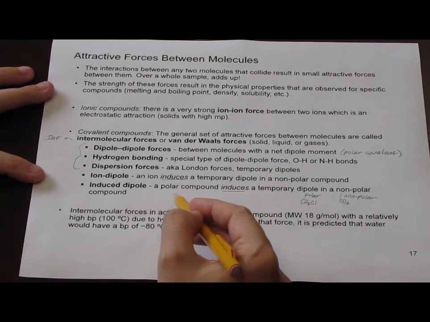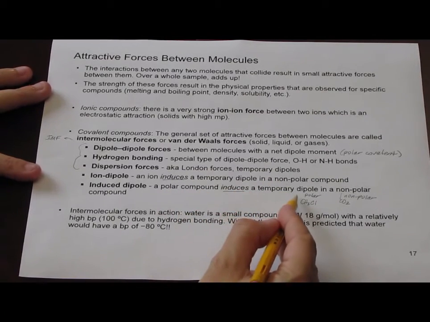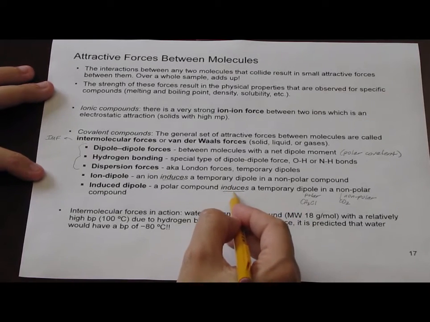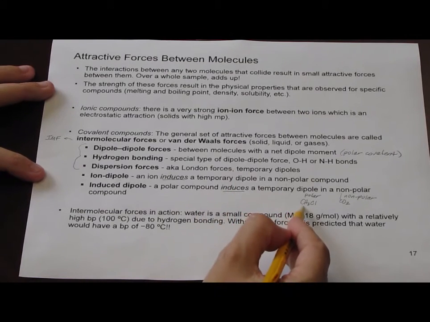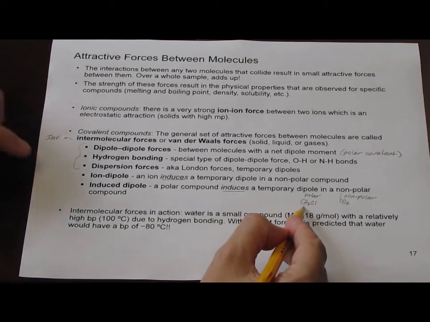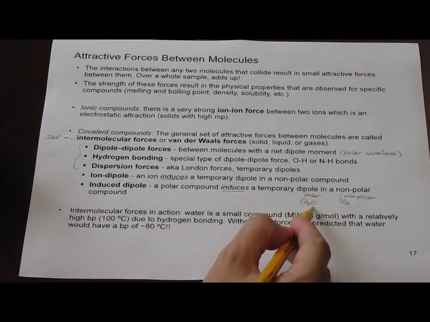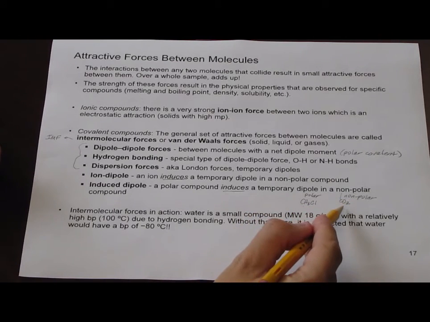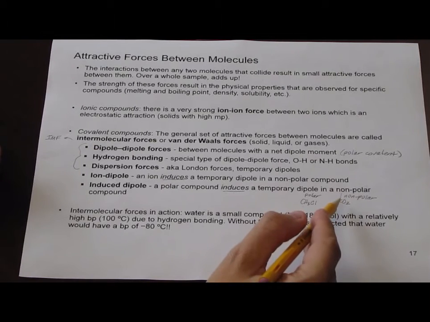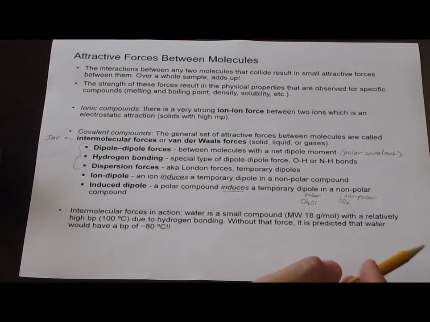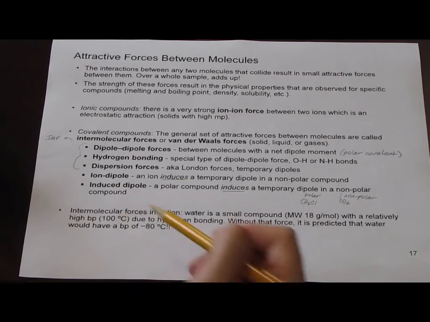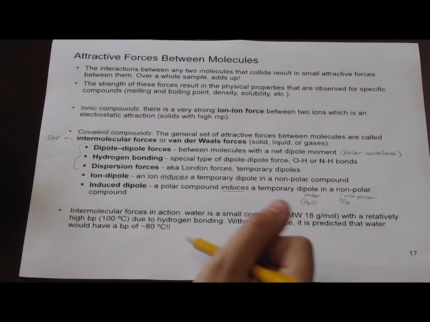Alternatively, if a polar compound is near a nonpolar compound, it can induce a dipole. An example of a polar compound from the previous slides was CH3Cl, and a nonpolar molecule we saw was CO2. If these two bumped into each other, we would have an induced dipole situation.